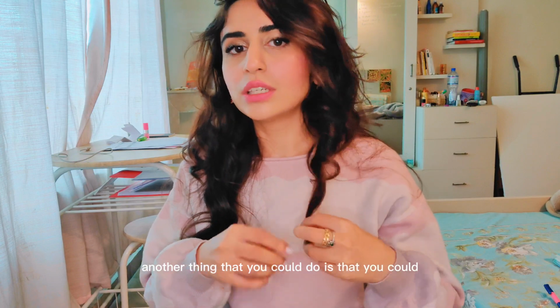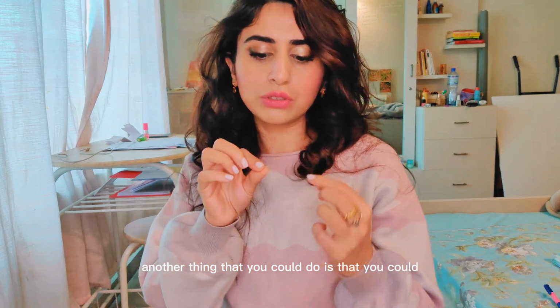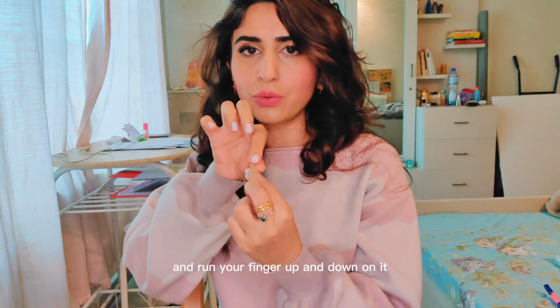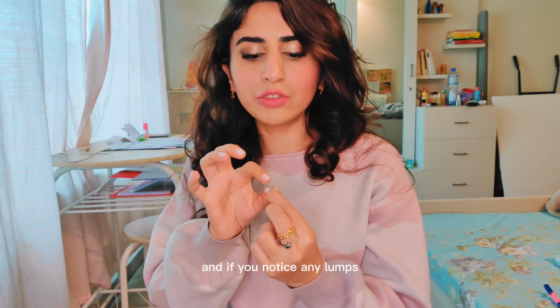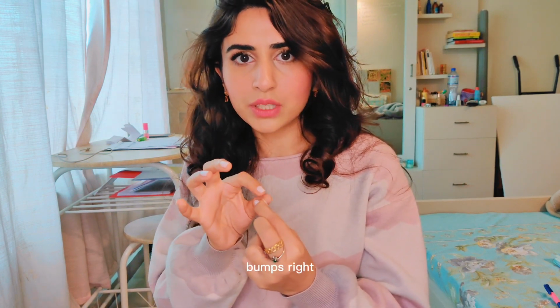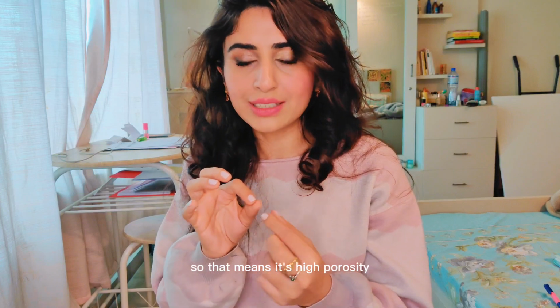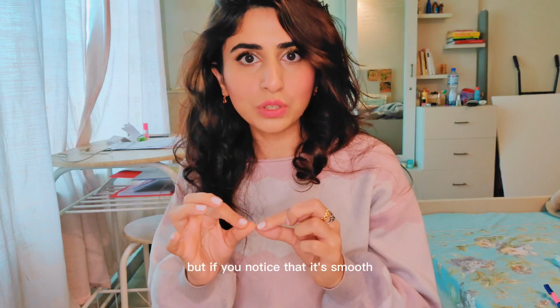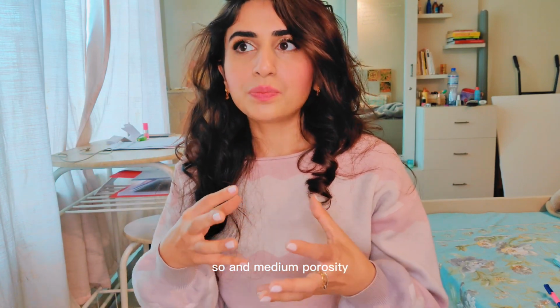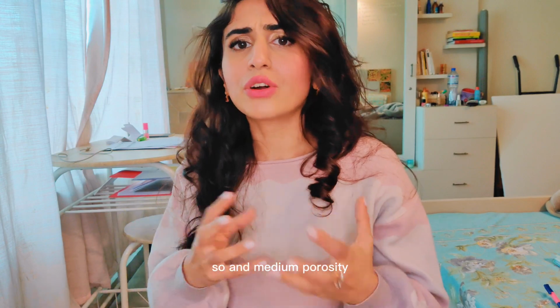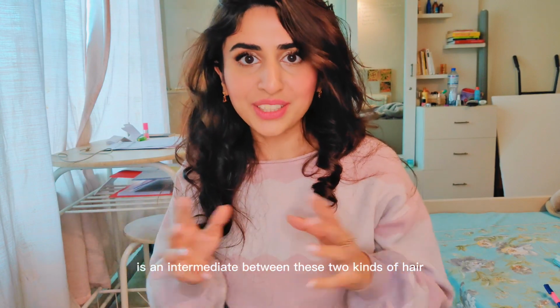porosity. Another thing that you could do is that you could take a strand of your hair and run your finger up and down on it. And if you notice any lumps, bumps, right, so that means it's high porosity. But if you notice that it's smooth, that means that it's low porosity. And medium porosity is an intermediate between these two kinds of hair.